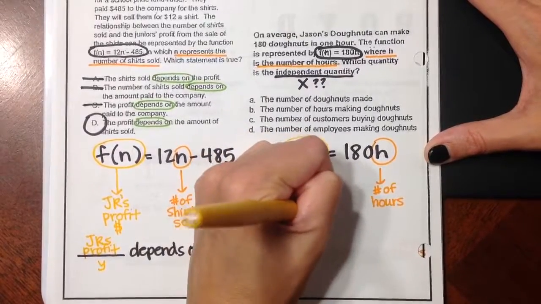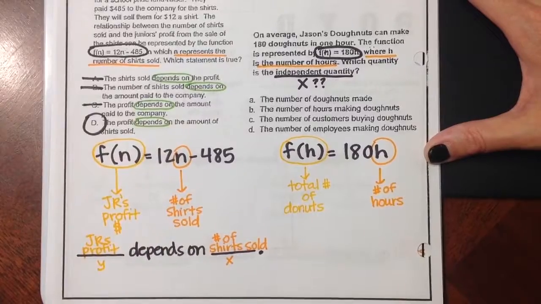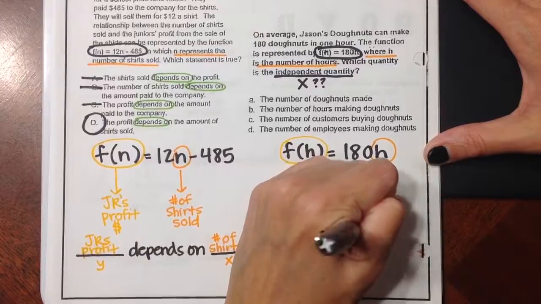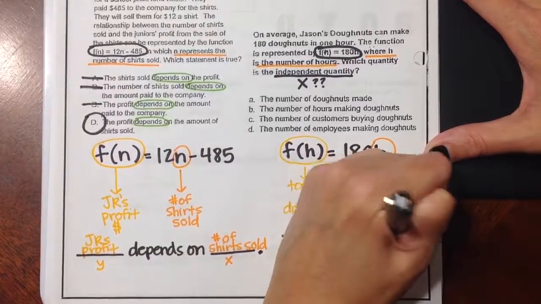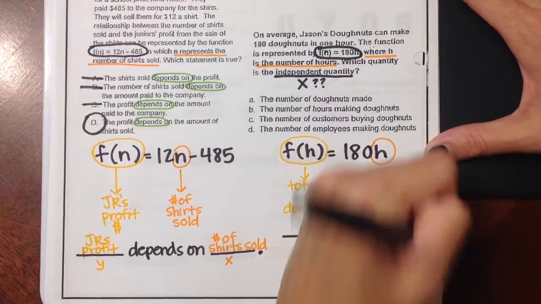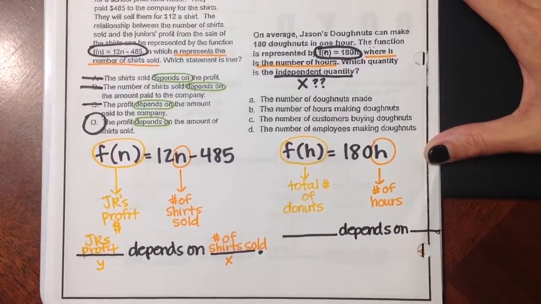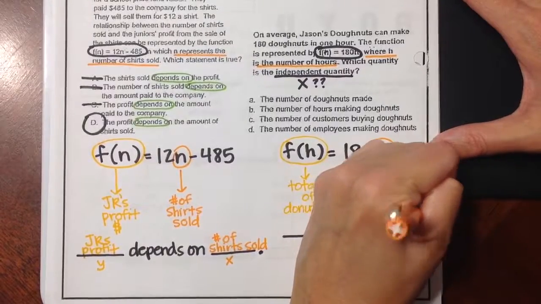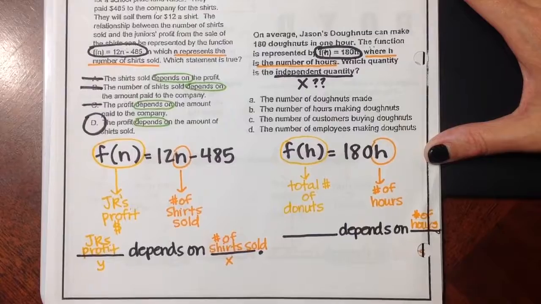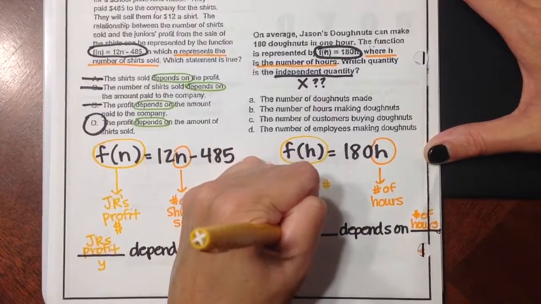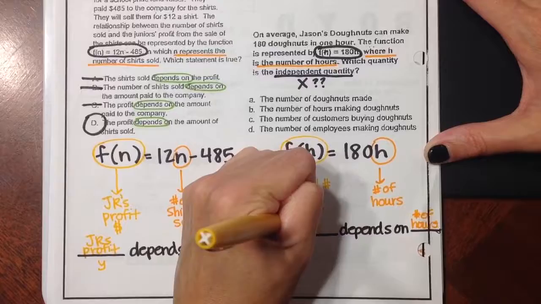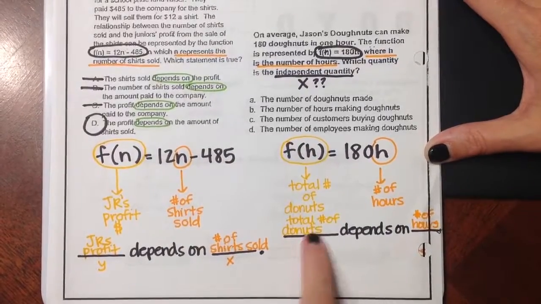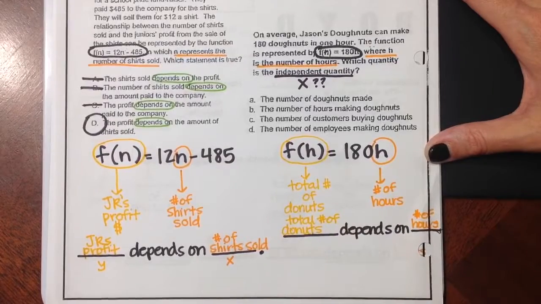Okay, well, they did not say anything about the phrase, but we're going to go ahead and put that in order. So blank depends on blank. Okay, so I know that x goes last, so this is going to be hours. And y value comes first, so this is going to be donuts, total number of donuts. So the total number of donuts is going to depend on the number of hours that we make them.